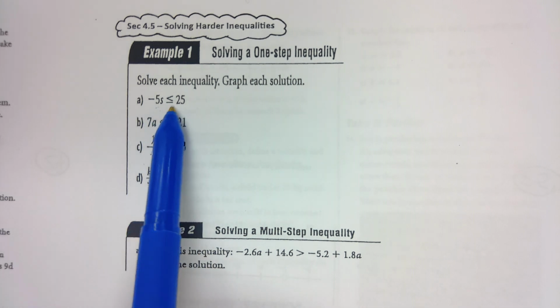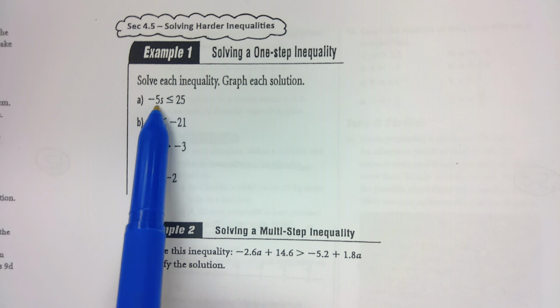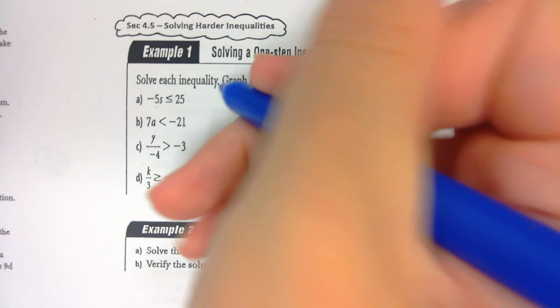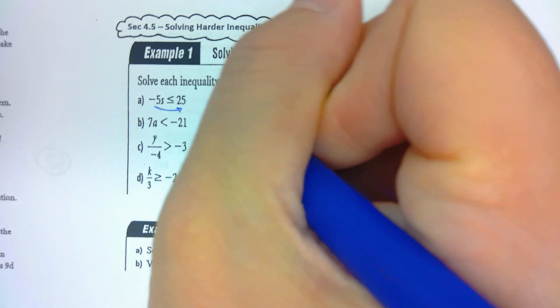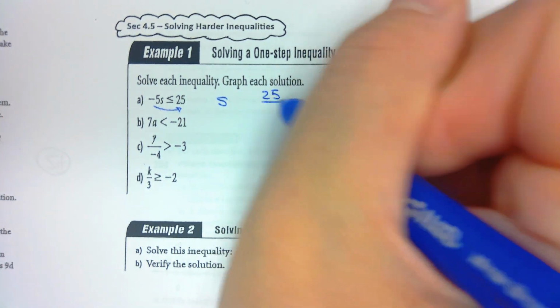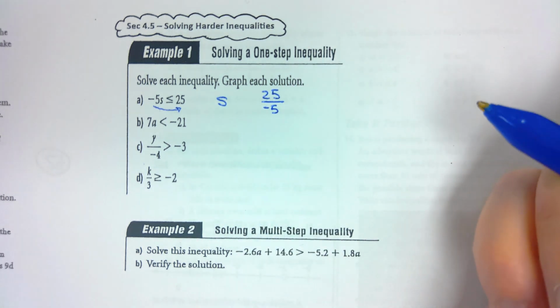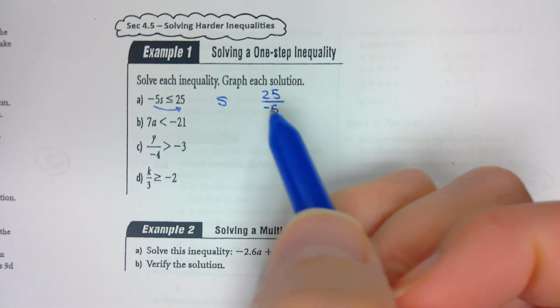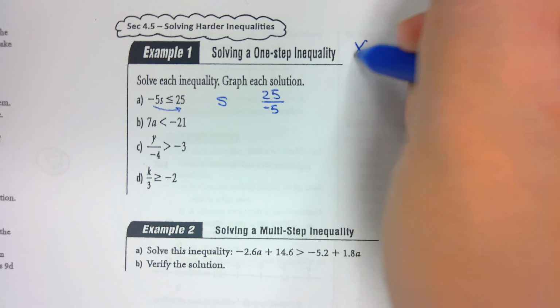This one right here, what do I have to do to that -5? This is -5 times s is less than or equal to 25. What do I have to do to that -5? Casey? Divide, right? So I have to divide that -5 over. So s is on the left side, and on the right side is 25 divided by -5. But here's the little trick.